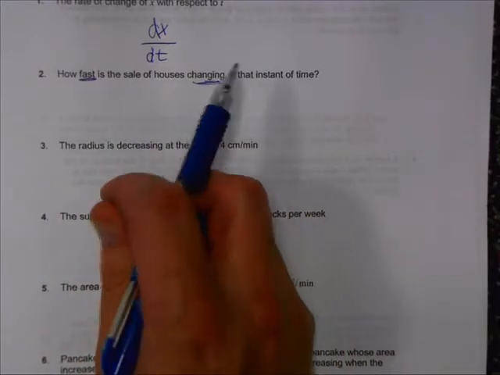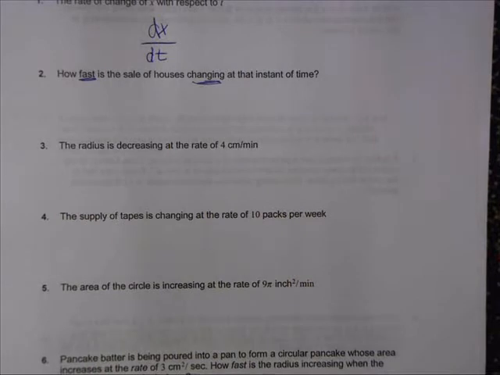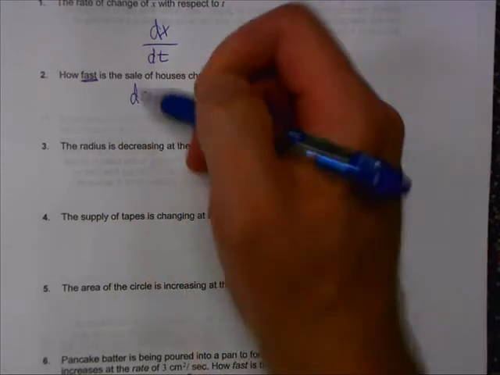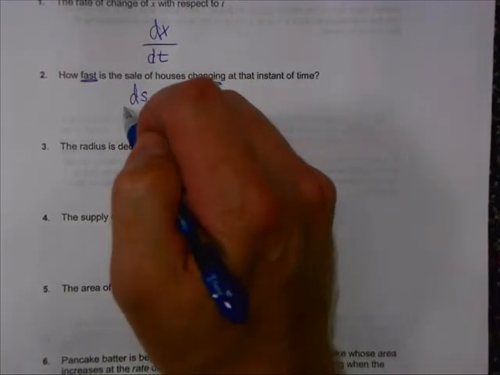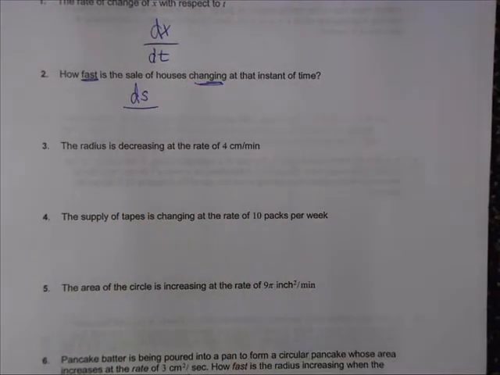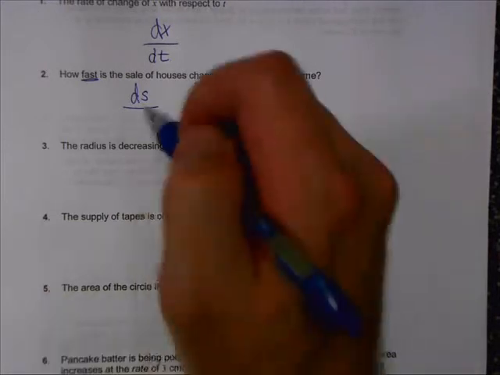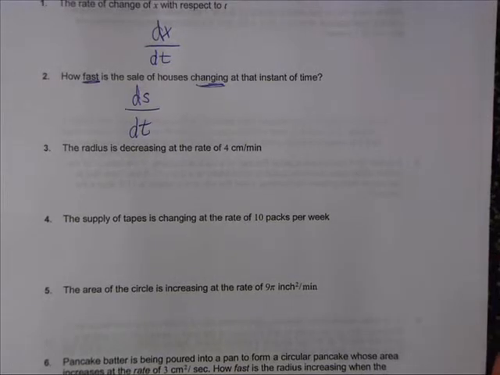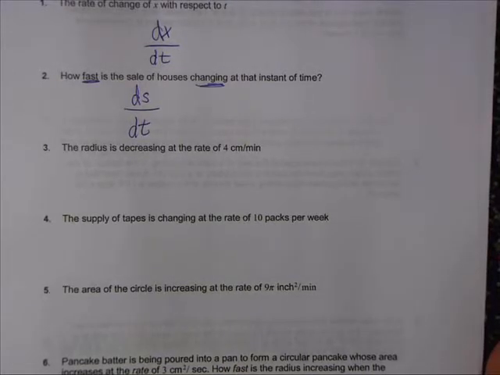So we've got to figure out what letter we want to use for sales of houses. What letter do you like? S. So we're looking at the change of the sales of houses. That's ds, at that instant of time, dt. Again, our bottoms now for these problems are almost always going to be dt. We're almost always looking at how fast something changes in time.